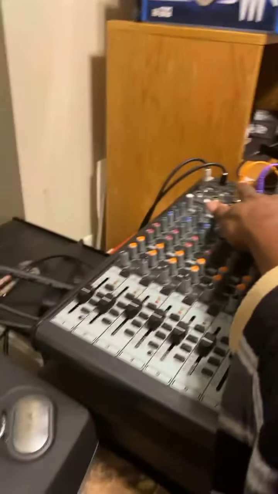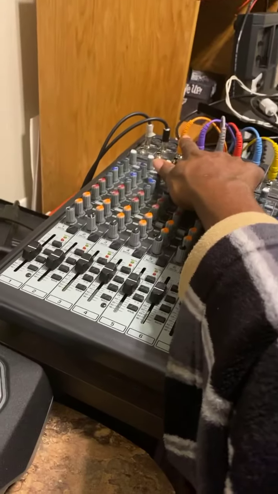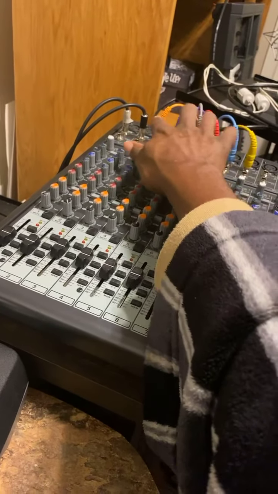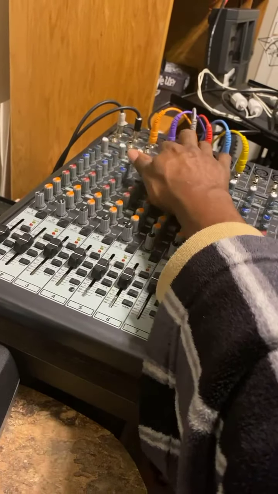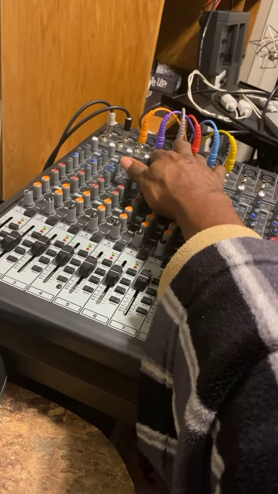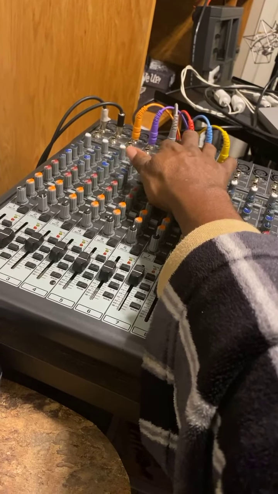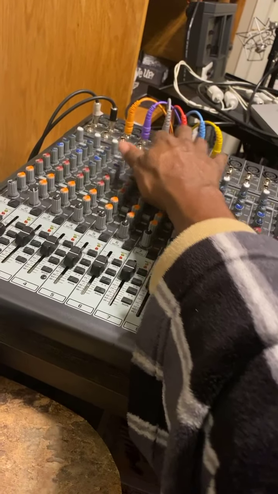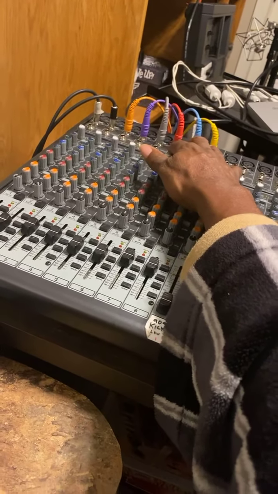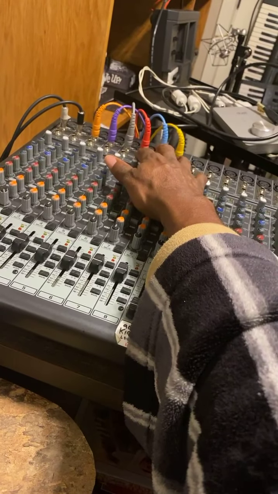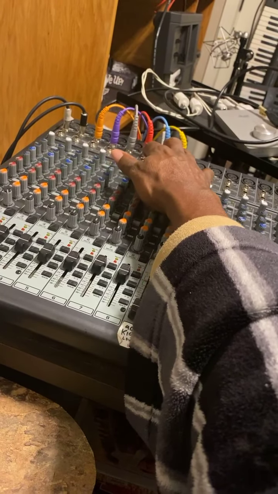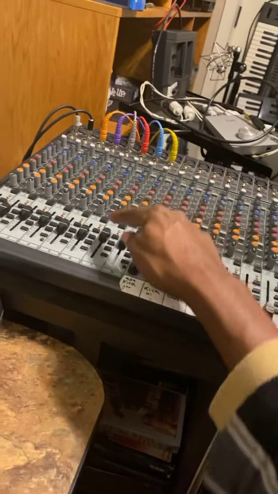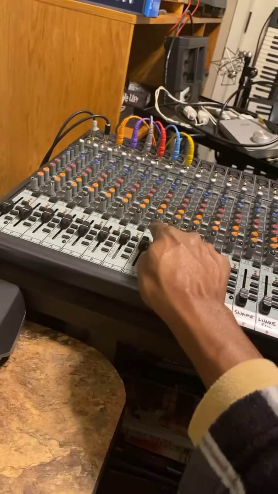We got aux 1, stereo, but I pan the left and right. Then we got bus 2, stereo, but I panned it left and right to get the kick and the snare. And then you got bus 3, which is these 2 channels, and I made them mono by using my mixture channels because I got a total of 8.